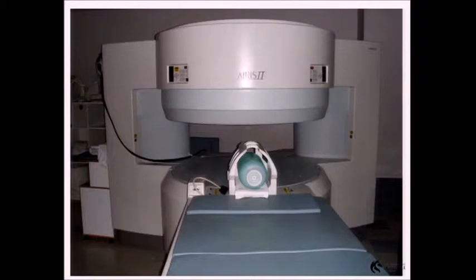That's just an image of one. I struggled to find an image of one because they're not that popular, to be quite honest.